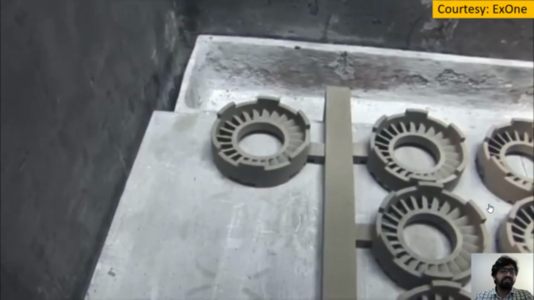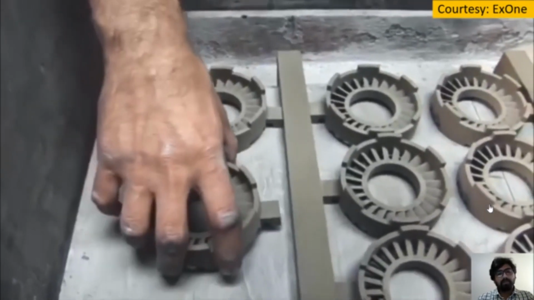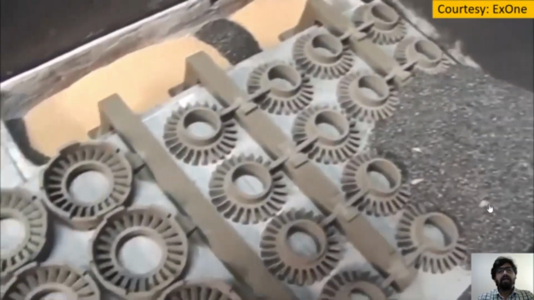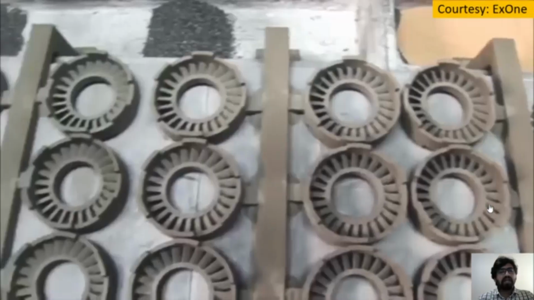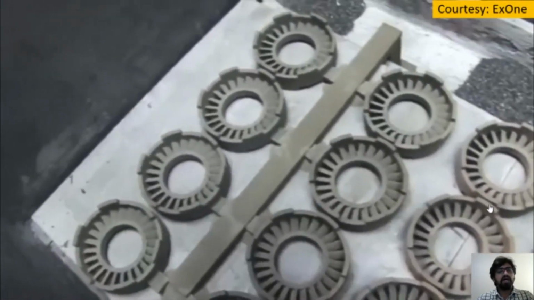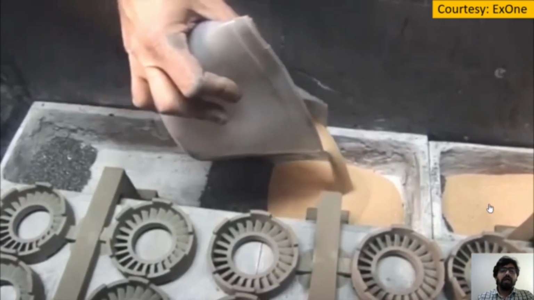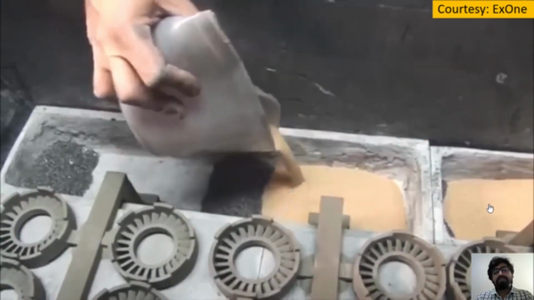Further, to improve its strength, these parts are appropriately aligned in a furnace in such a way that appropriate channels are created, and these channels are connected towards the reservoir where the powder of copper is provided.